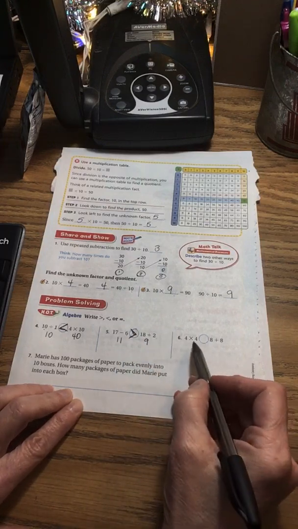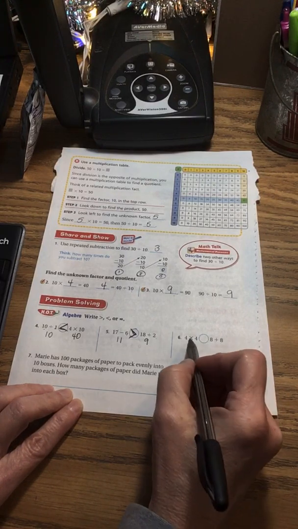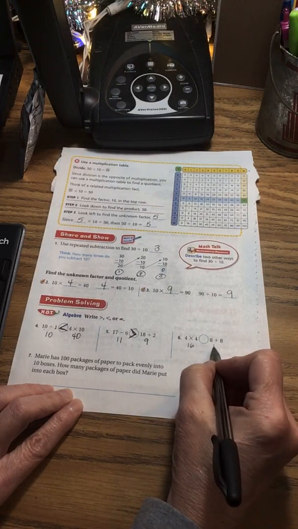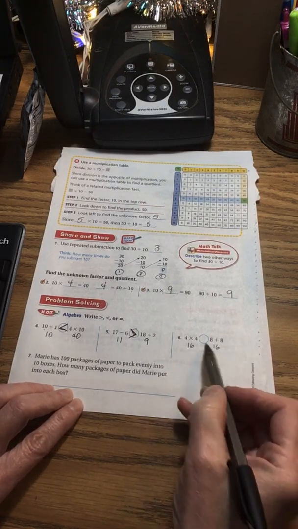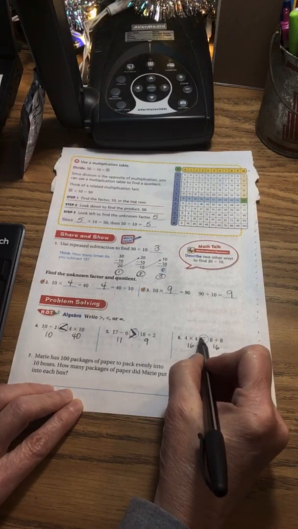Okay, let's look at the last part over here. 4 times 4 equals what? 16. And what is 8 plus 8? It's also 16. So what are you going to put in the middle here? They're the same. So they are equal.